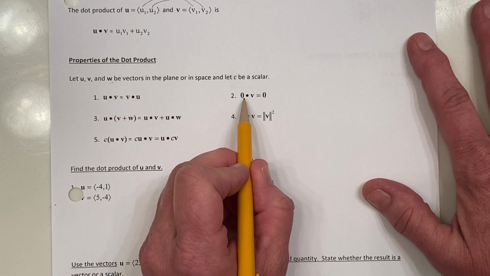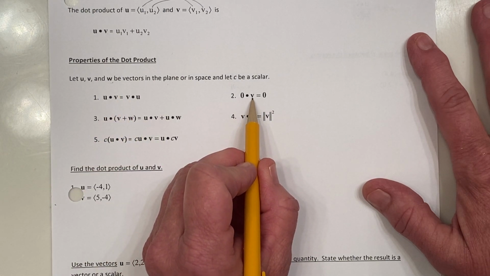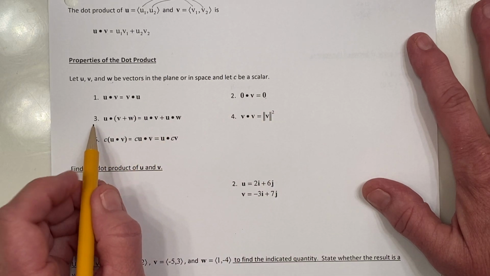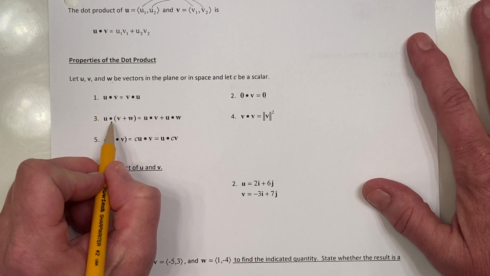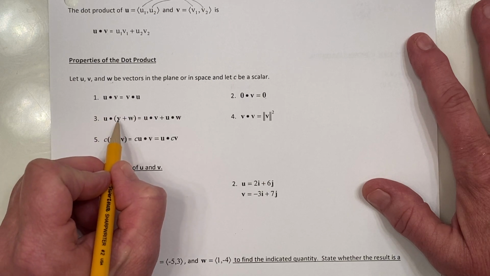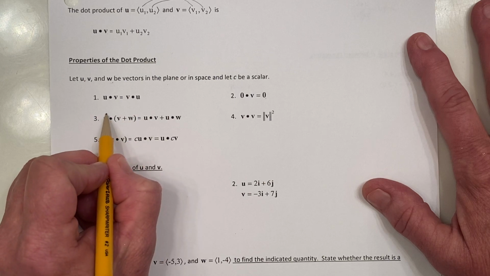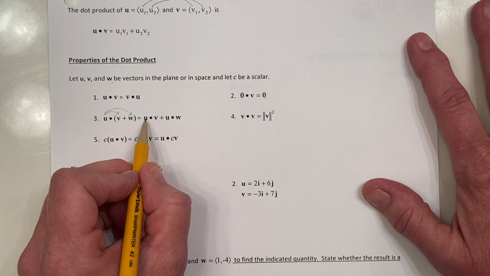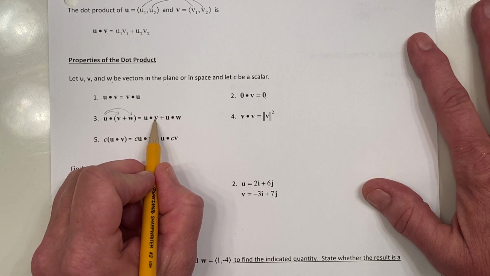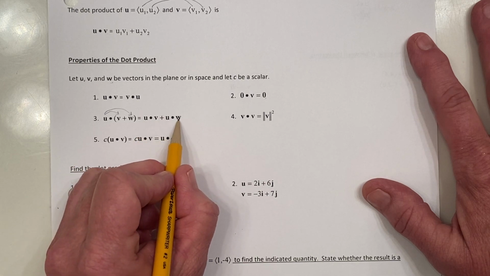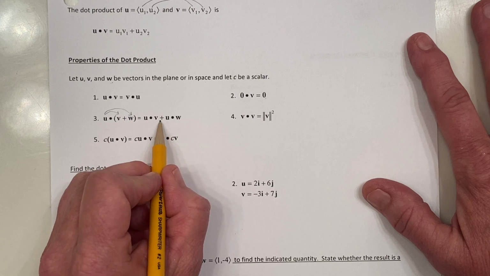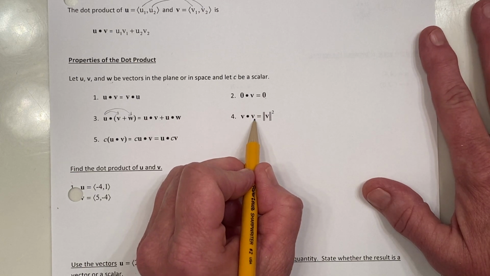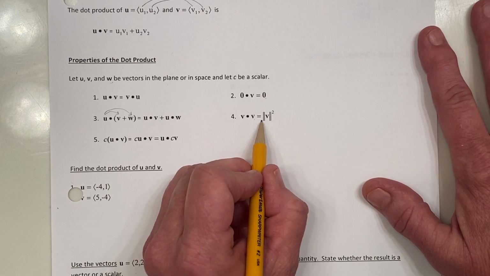Property 2 says 0 times a vector in component form is equal to 0. Property 3 we can think of as the distributive property. So we're dotting vector u with the sum of vector v and w. So it just kind of follows algebra rules. We can decide to dot u and v, and then we can decide to dot u and w. And once we get those answers, add them together. Property 4 says when we dot product vector v with itself, we get the magnitude squared.